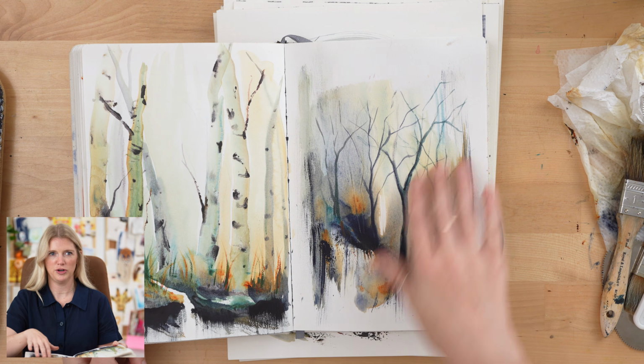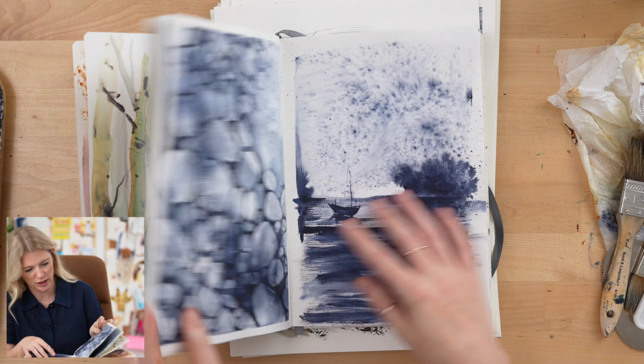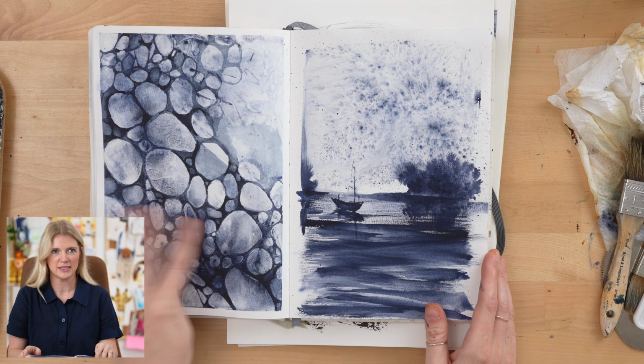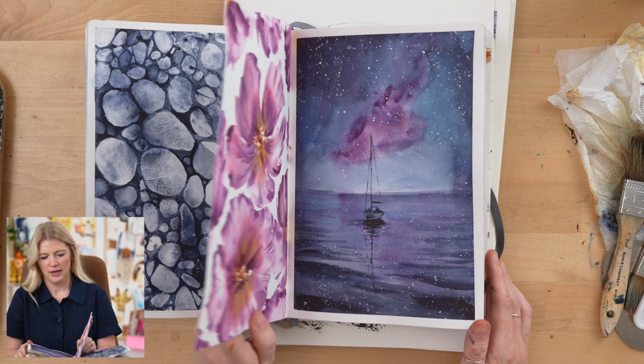Birch, more creepy crawly trees. Let's see if there's anything anymore. Oh yes, my stones, my pebbles. This is Sodalite Genuine here.